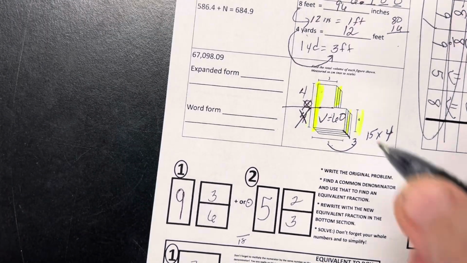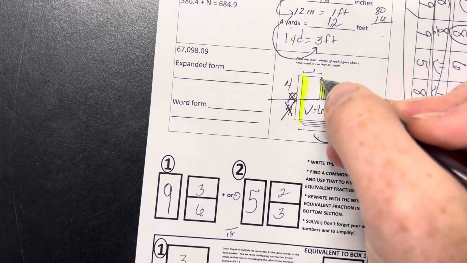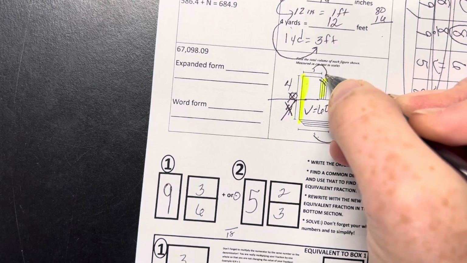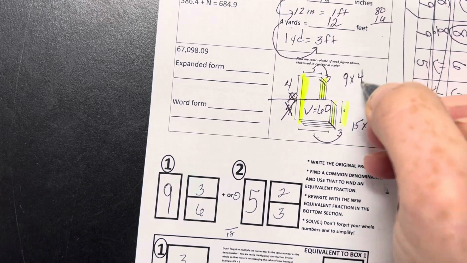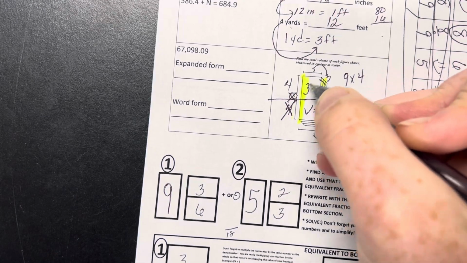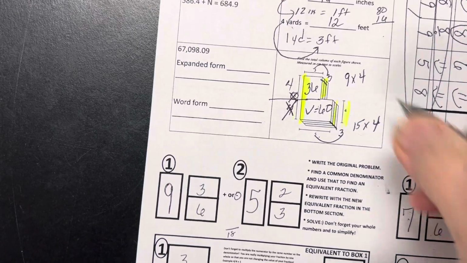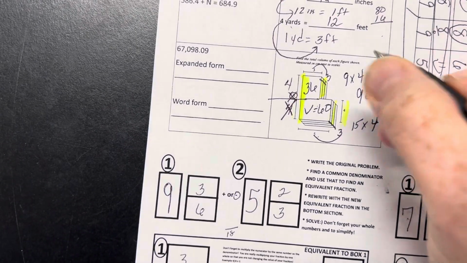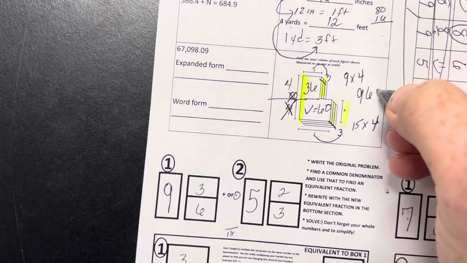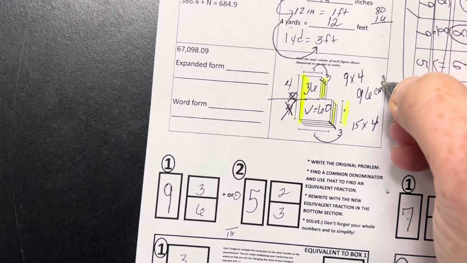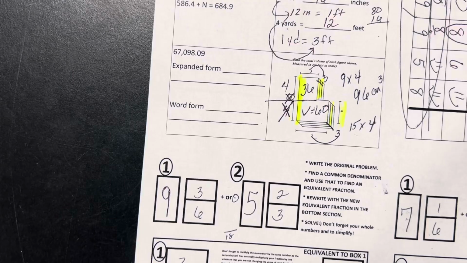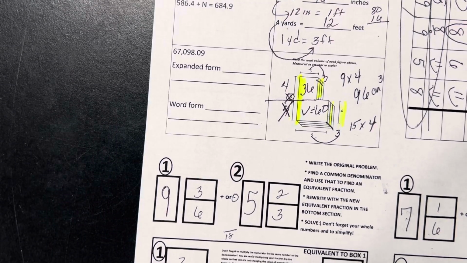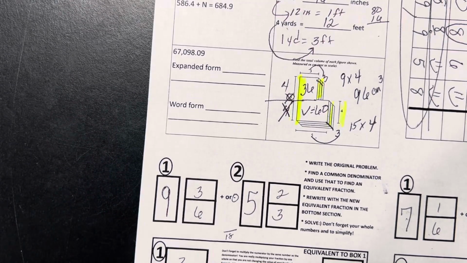Now up top, we have 4, 3, and 3, because going back it's 3. 3 times 3 is 9, times 4, 36. Okay, put them together, and you have 96. Did they tell us? Yep, centimeters. And that little 3, because that means cubic. 3 dimensions, length, width, and height.